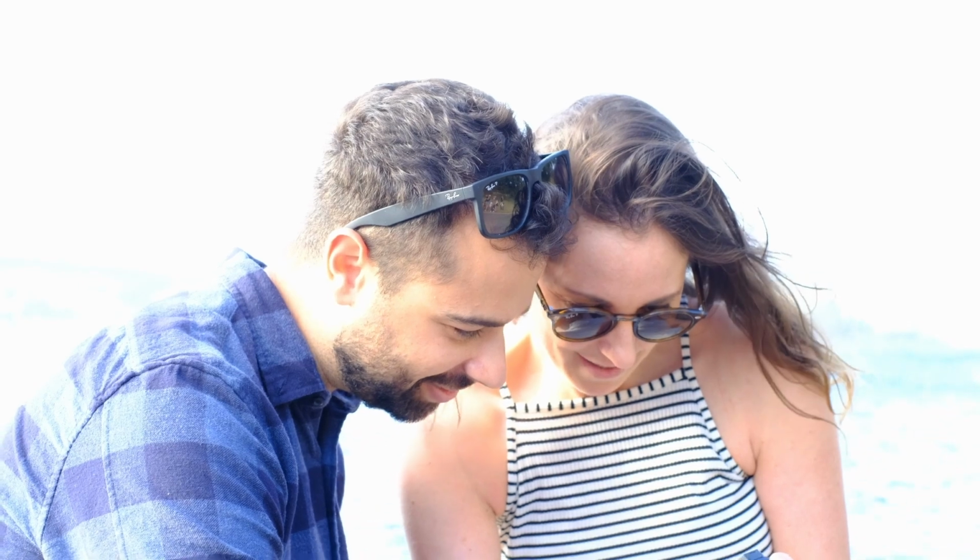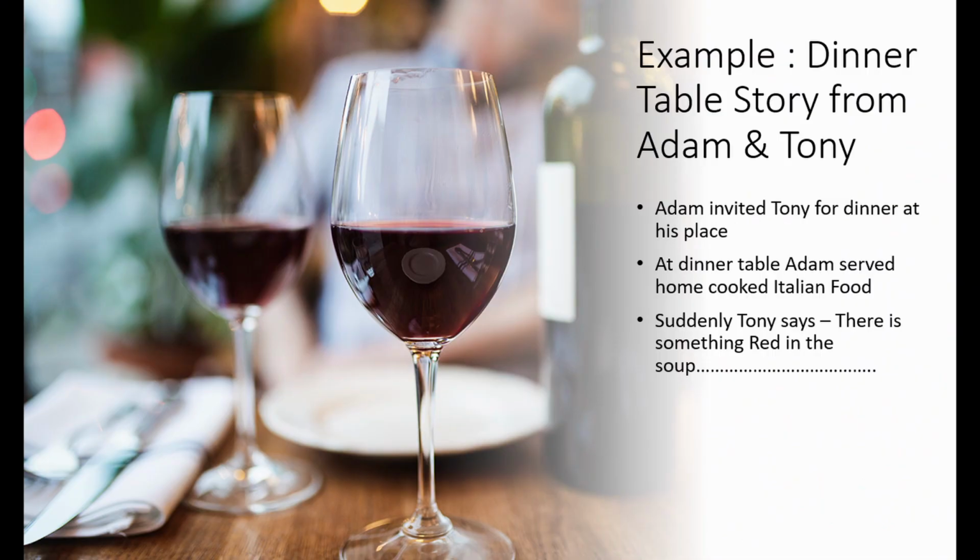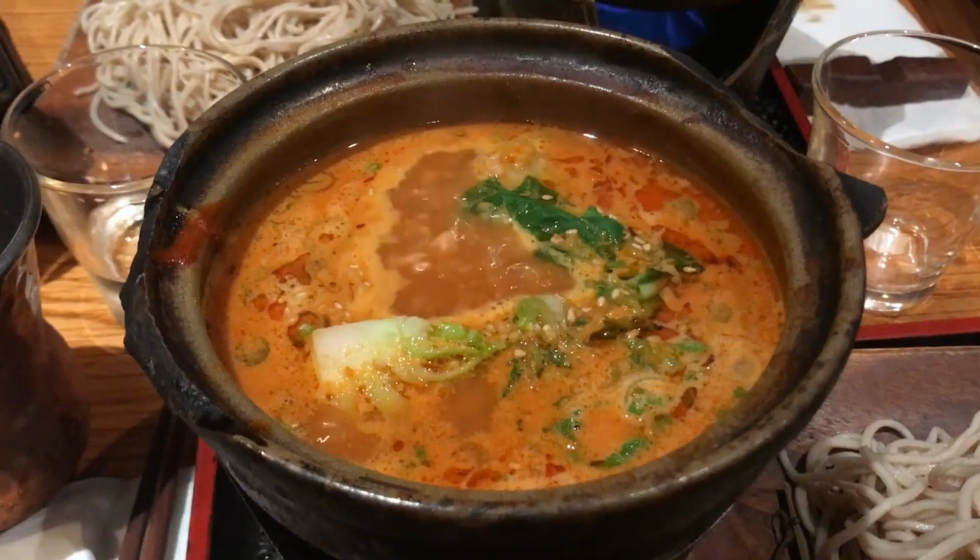Now, to understand these four layers very deeply and with a simple example, I would like to share a story, a dinner table story of Italian food between two friends. Two friends, one of them named Adam, invited Tony for dinner at his place. At the dinner table, Adam hosted home-cooked Italian food. Suddenly Tony says, there is something red in the soup.